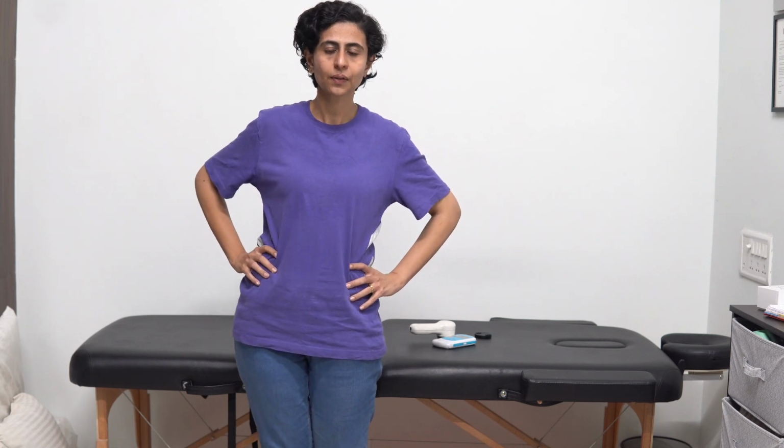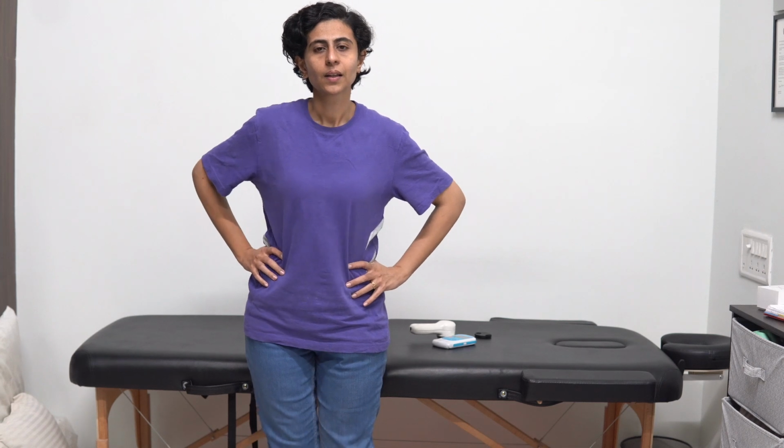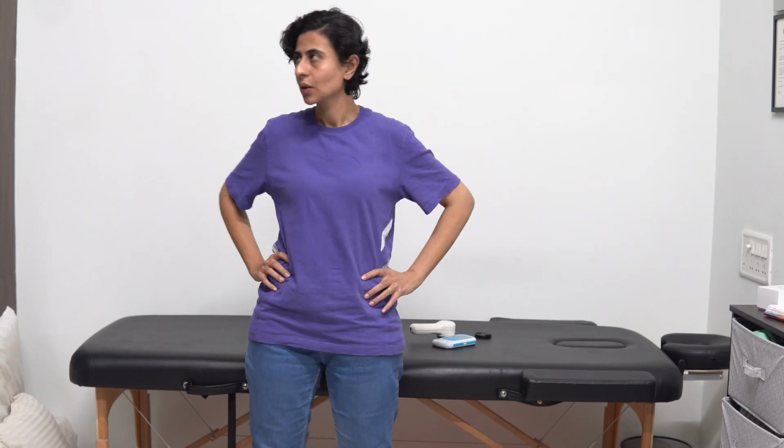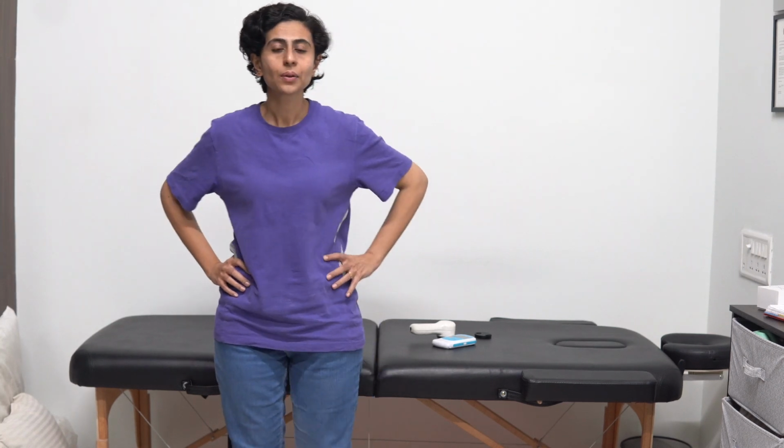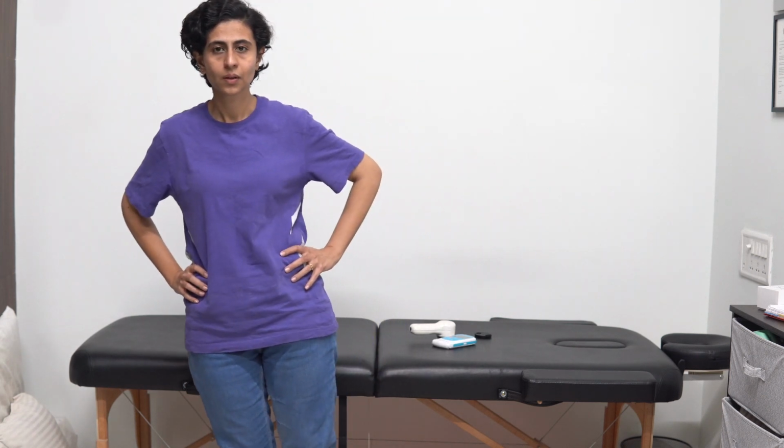Then you can do rotations of the spine. If you feel with legs together it's difficult, you can make your legs apart and then do it clockwise and then anti-clockwise. And then you can twist your pelvis and upper spine together. And you can do some gentle hip movements up and down. But make sure not to do any aggravating or strong strengthening or stretching exercises.